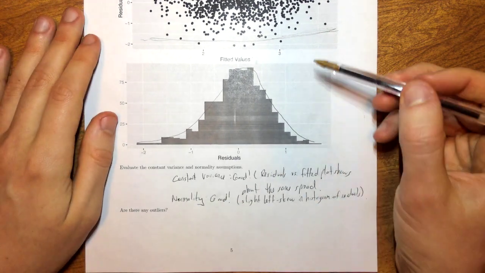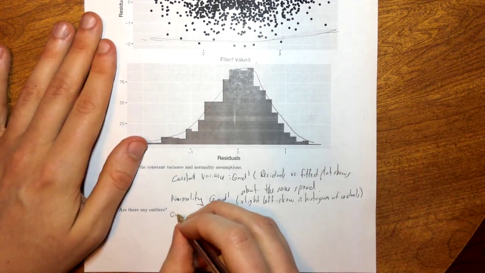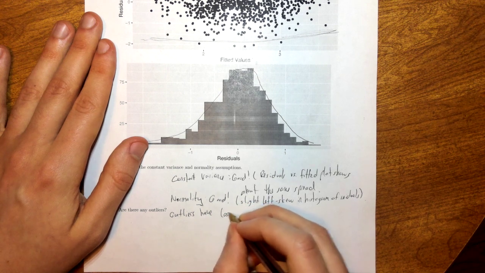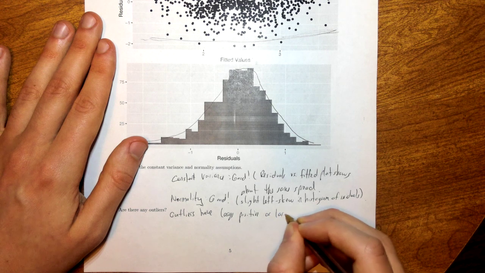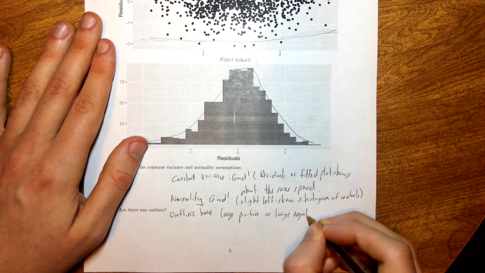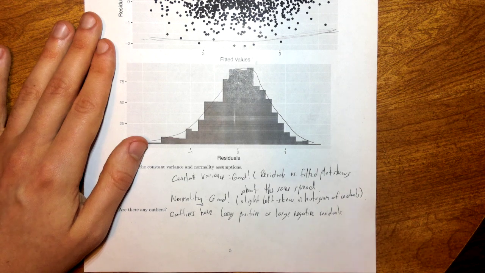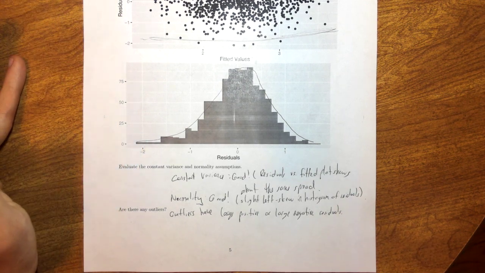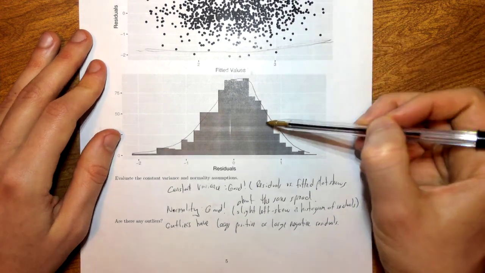Finally, from these plots, we could look at whether there are any outliers. Outliers we're defining as observations that have large positive or large negative residuals, which would indicate that our model is predicting the response to be super different from what the observed response actually is. You could look at either of these plots.